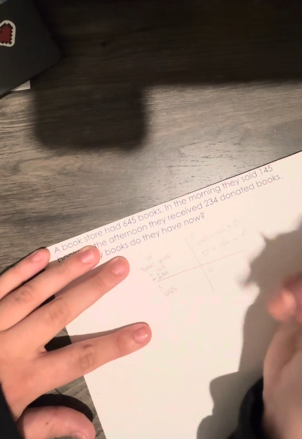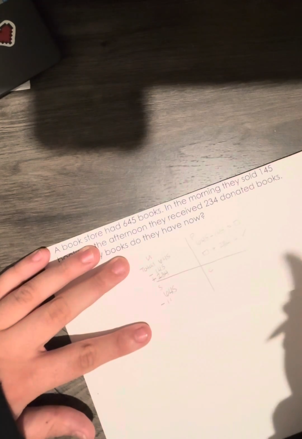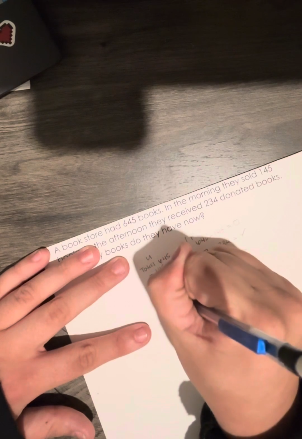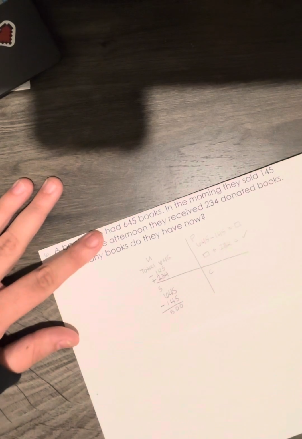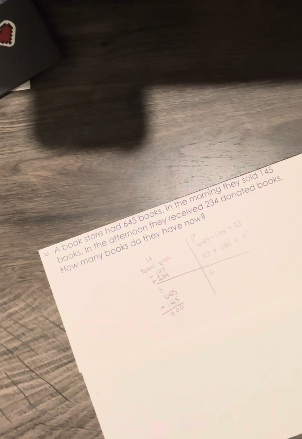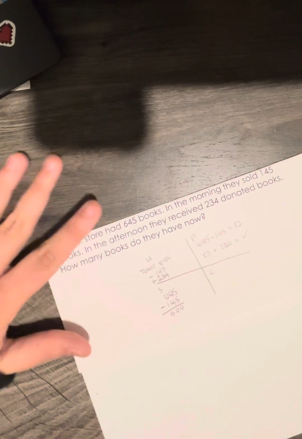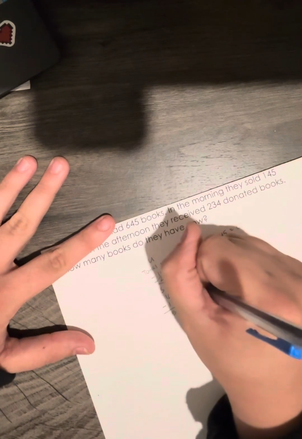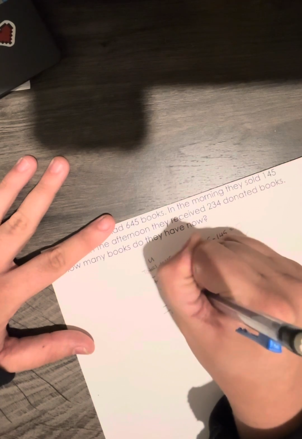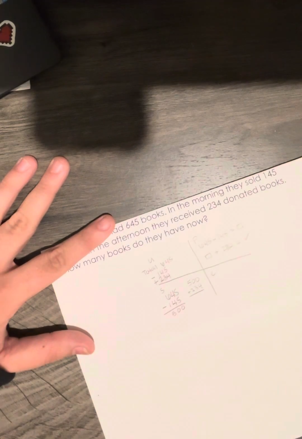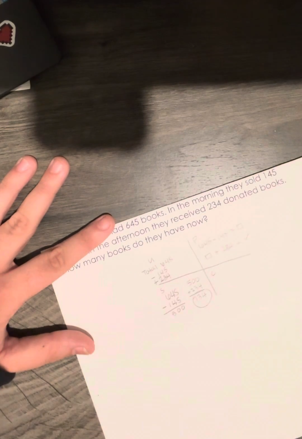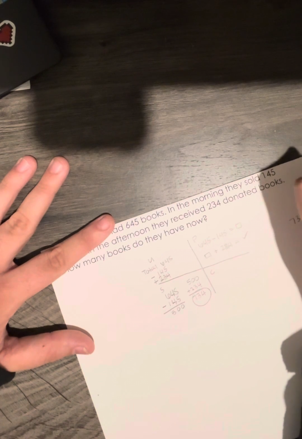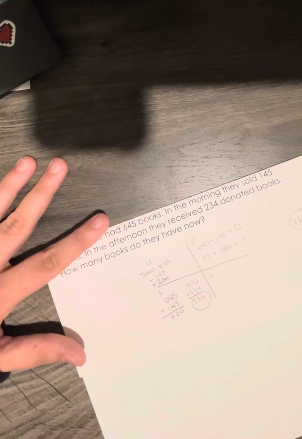So let's go ahead and solve. Okay, so after they sold 145 books, they had 500 left over. This is not our final answer. We still have to go back and solve our second part of our equation. They received 234 more books. So in total, they had 734 books left over, or they have 734 books now.